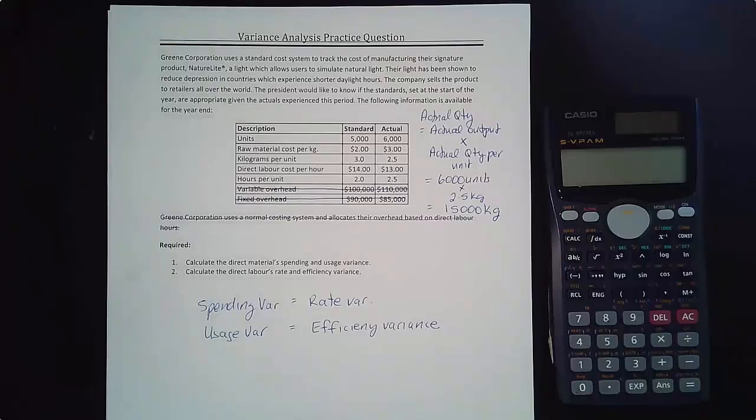We're looking to calculate the direct labor rate and efficiency variance. I want to remind you that the spending variance and the rate variance actually mean the exact same thing, because what we spend on direct material is similar to what we spend on our direct labor. Using the word rate variance instead of spending variance is just something we do in managerial accounting. But I'm going to use these two terms interchangeably, and I'm probably going to use spending variance far more frequently.